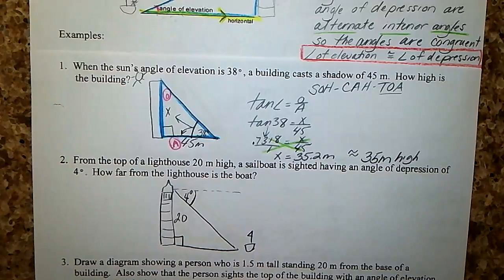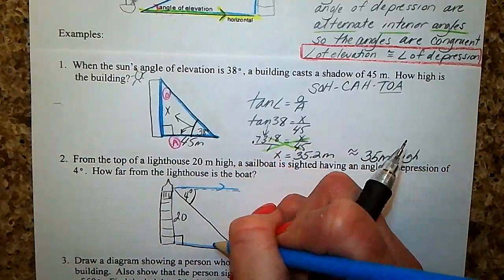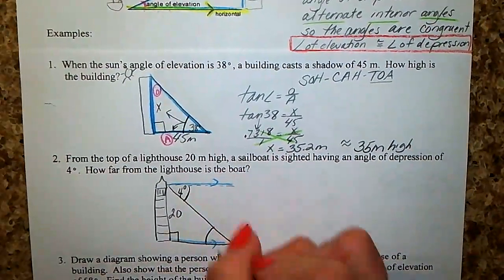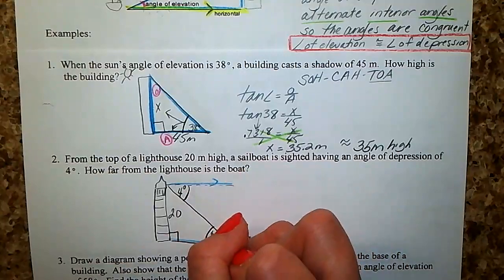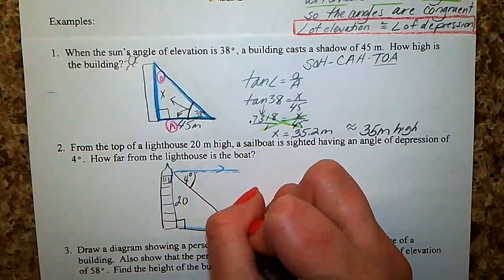But one thing we did say is that that line and that line are always parallel, so that means our angle of depression and our angle of elevation are always congruent. So whatever angle measure I put there, I'm also going to be able to put it there. Angles of depression and angles of elevation are always congruent.